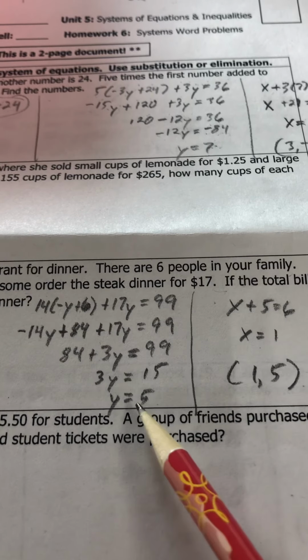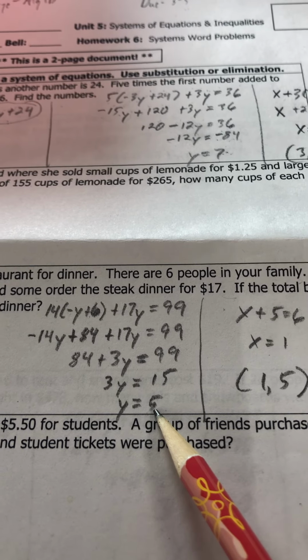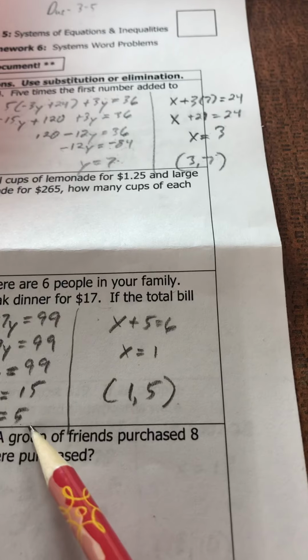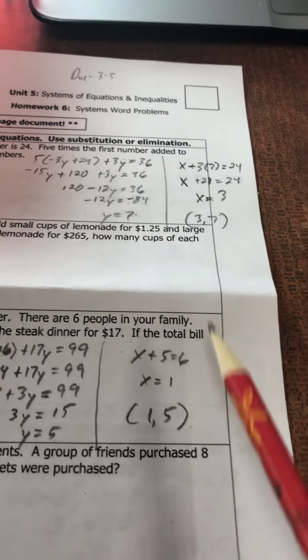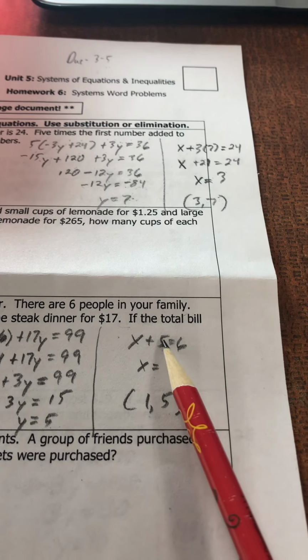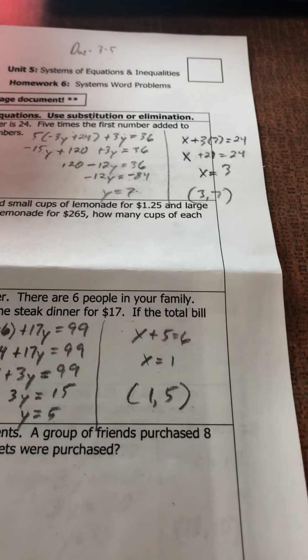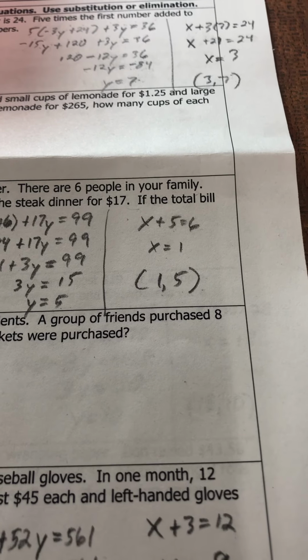With y equaling 5, I plug that 5 in for y for this problem, and when I subtract 5 from both sides, I get x equals 1. So 1 and 5.